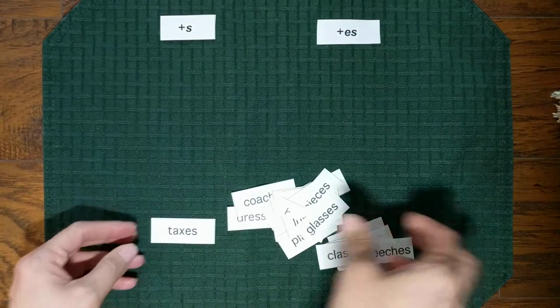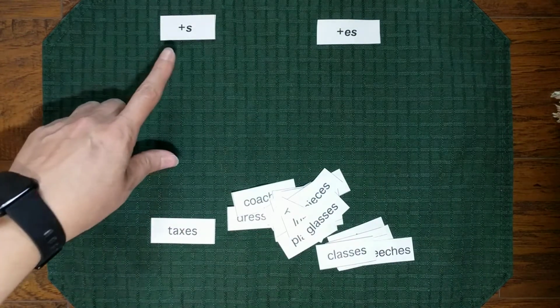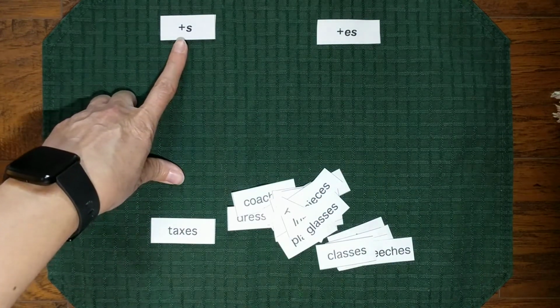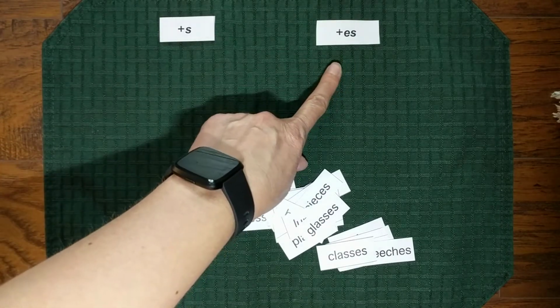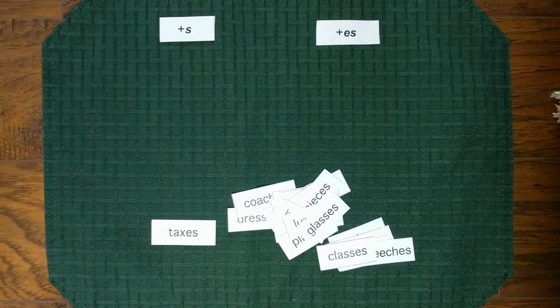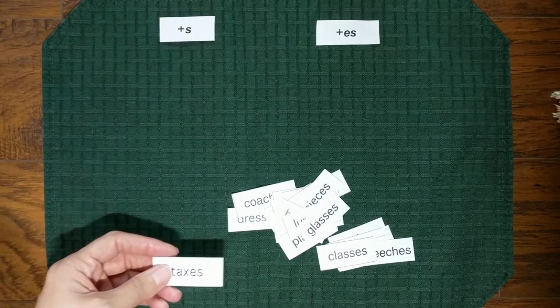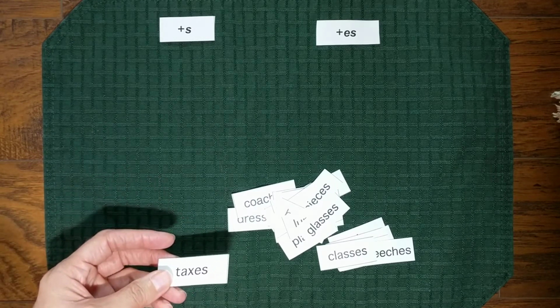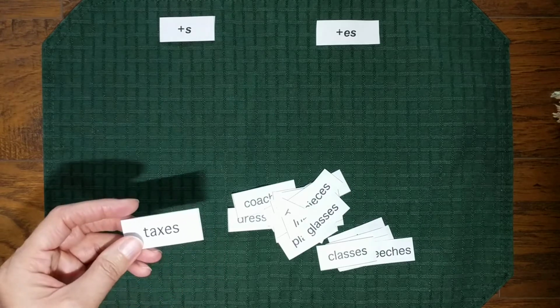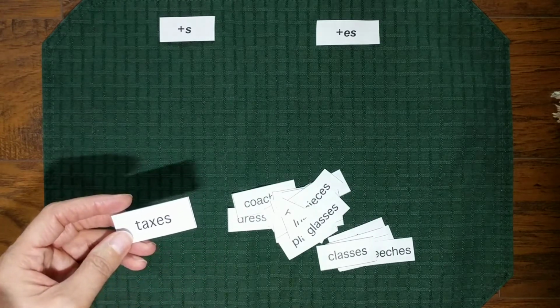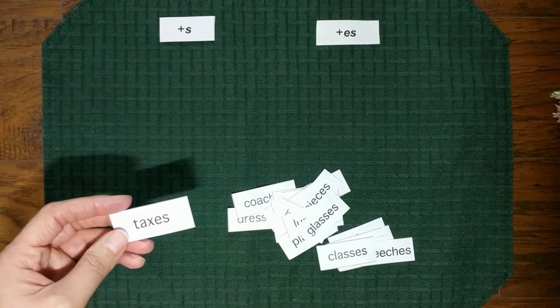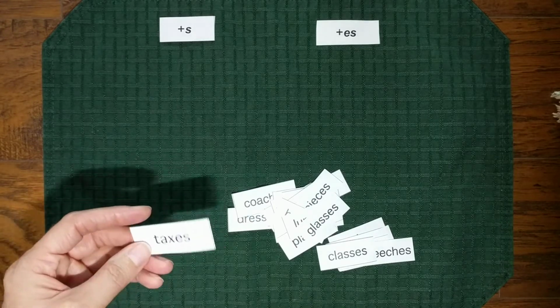After you do that, then you need to look and find the card that says plus S and the one that says plus ES. Put them on two sides of your desk. Then we're going to look at each of the words and we're going to see if they added S or ES to the base word. So we're going to look at each word.